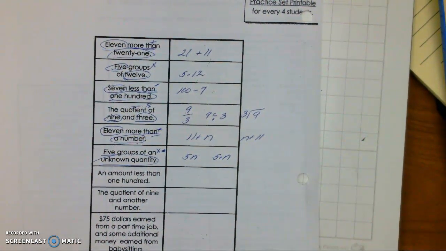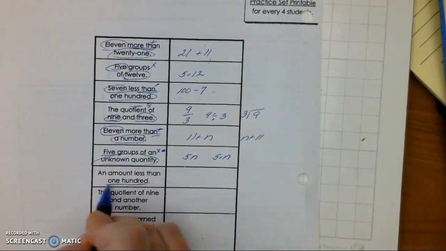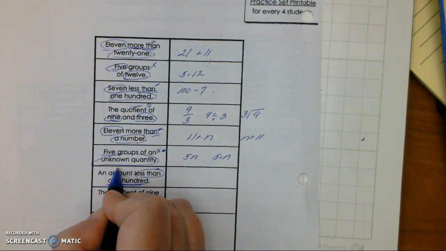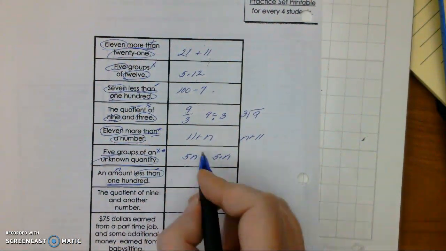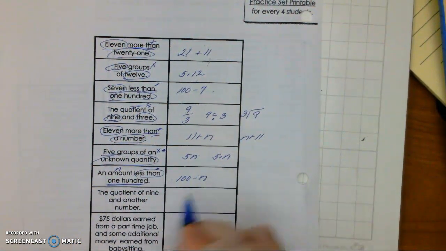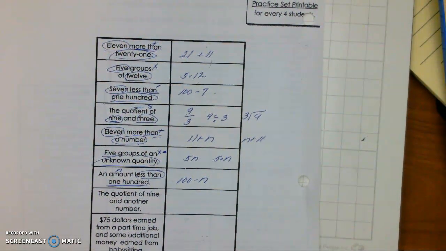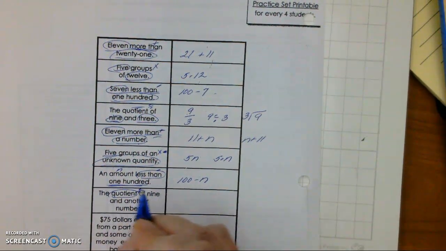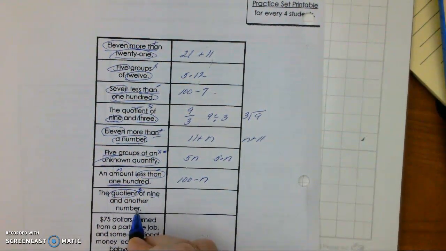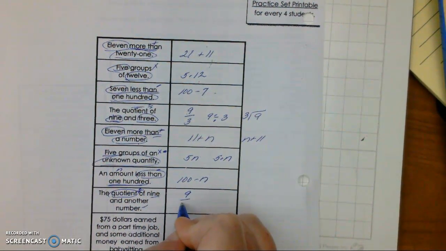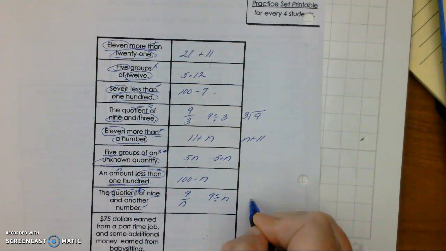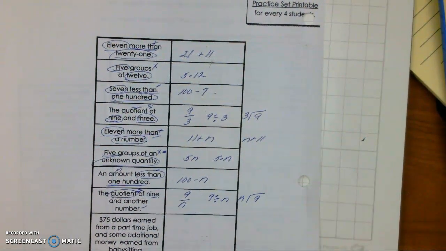Okay? An amount less than 100, so we know this. Less than is subtraction. An amount we don't know, so that's a variable. So it's 100 minus n. The quotient of 9 and another number. So quotient we know is division. And we have 9 and another number, which is a variable because we don't know the number. So it's 9 divided by n.